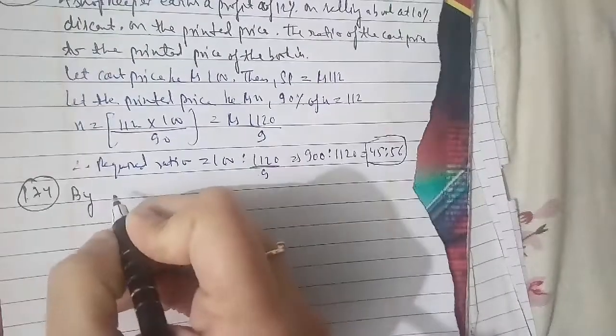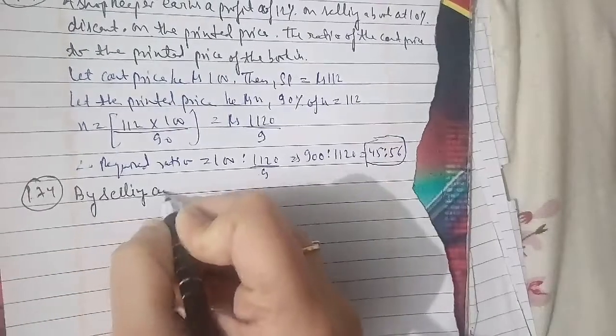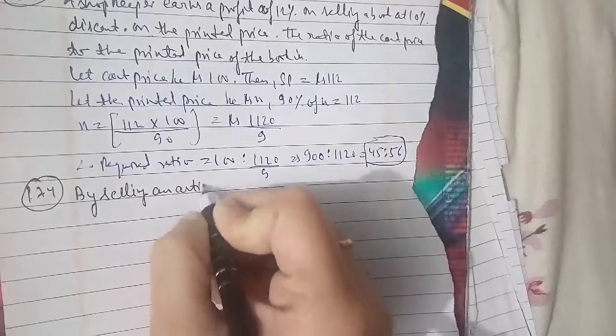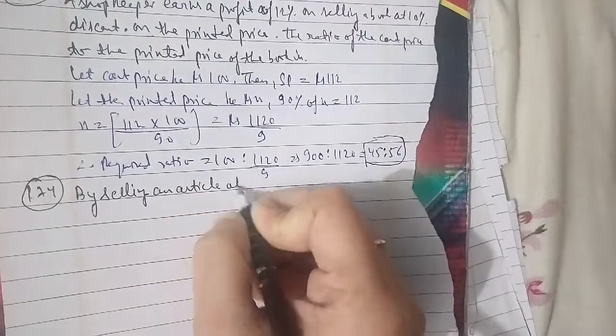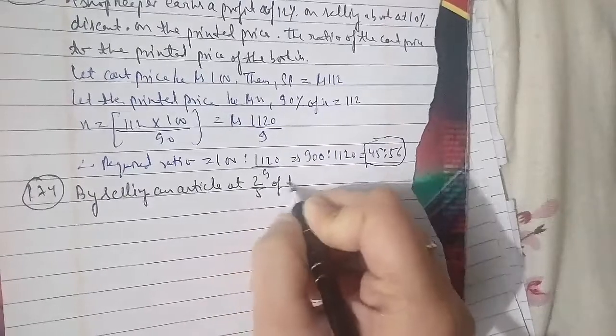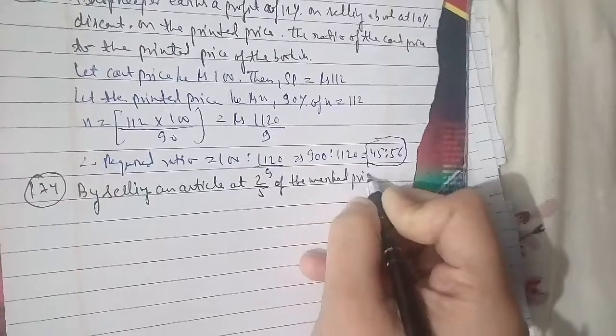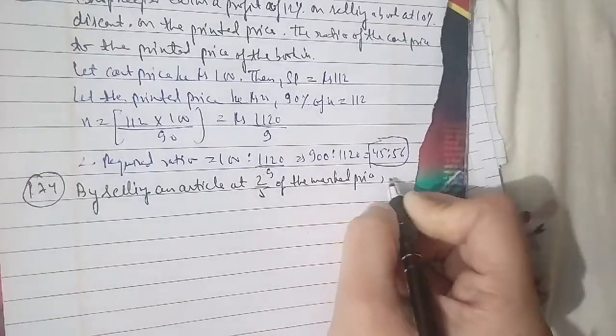By selling an article at 2/5 of the marked price, there is a loss of 25%.